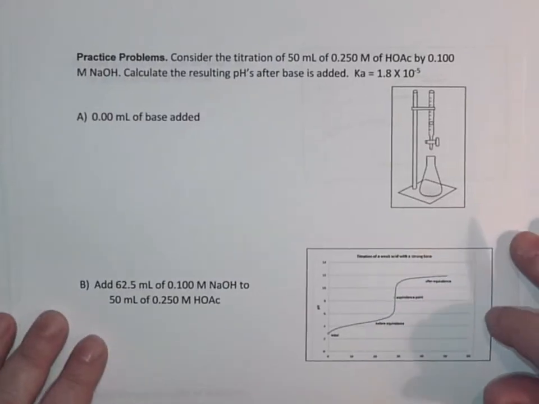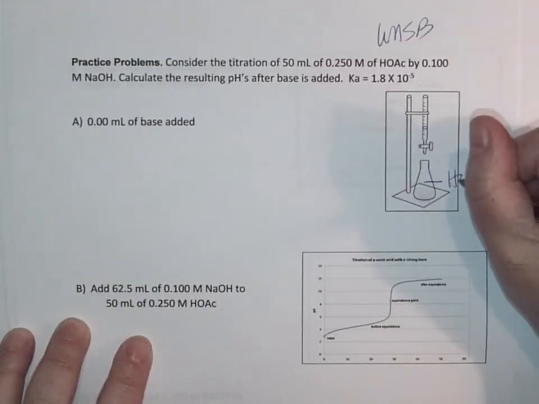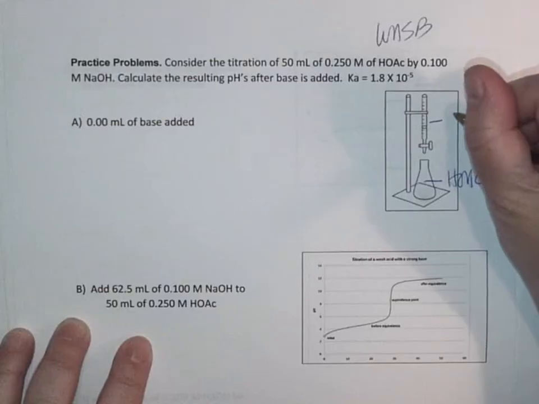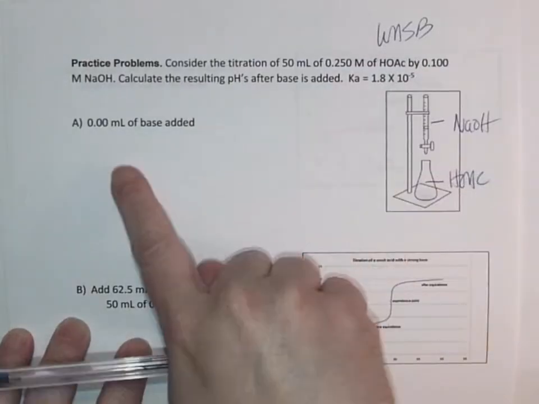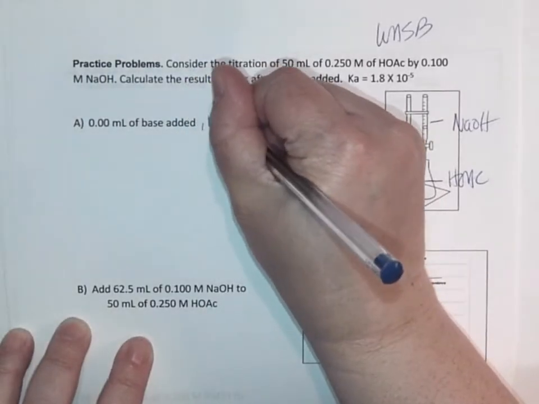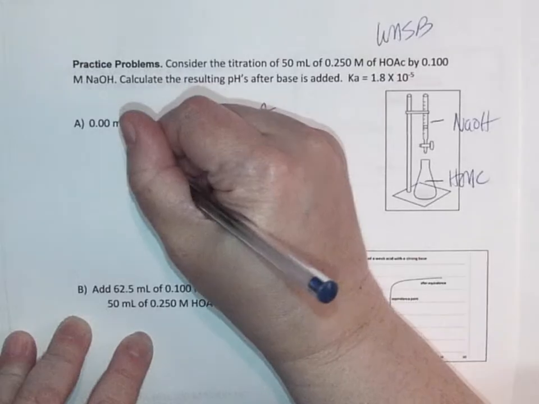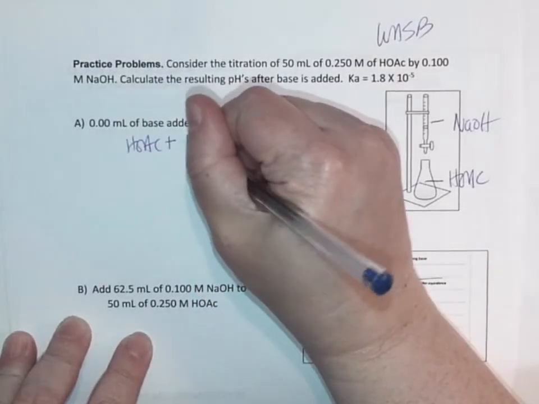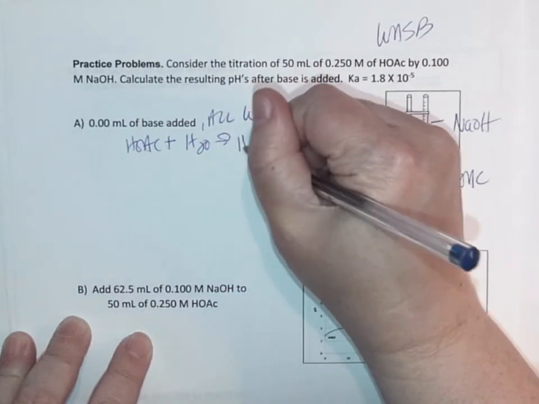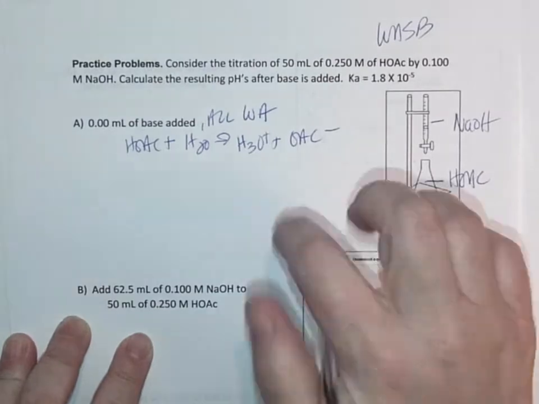All right, we're going to solve these problems that are weak acid, strong base. In our Erlenmeyer flask is a weak acid, and in our burette is a strong base. So when it says 0 milliliters of the base has been added, it's really saying that nothing has come from the burette, so we're all the weak acid. And we know how to solve weak acid pH calculations. So it's nothing but the acetic acid, and it's going into these ions.